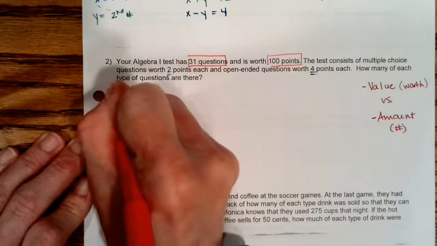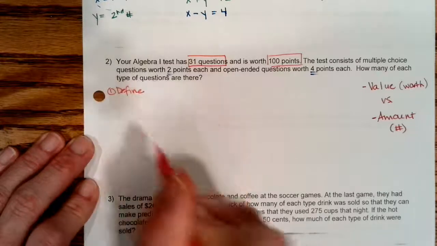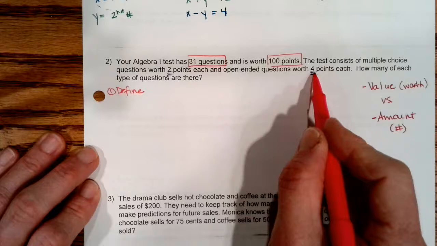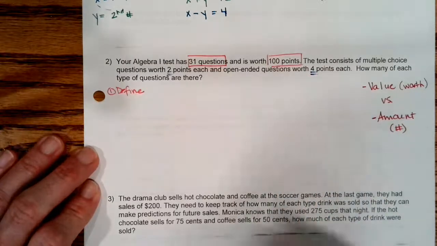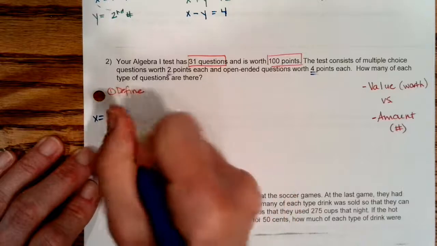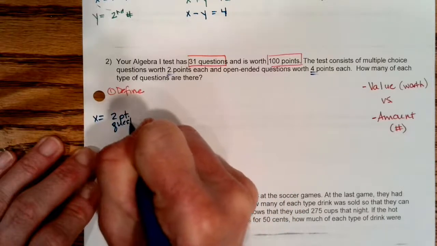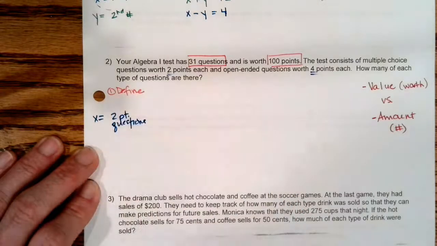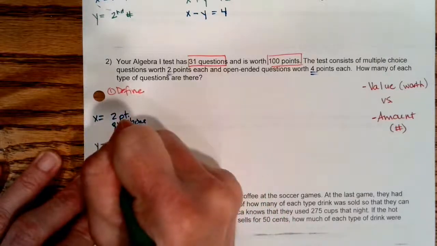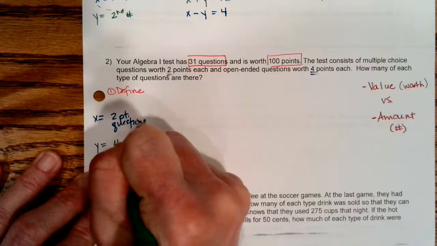Alright, first of all, let's go ahead and define our variables. We have two kinds, 2 point and 4 point questions. So let's let x represent our 2 point questions, how many of them we have. And let's let y represent our 4 point questions.